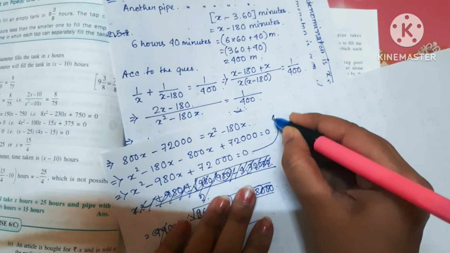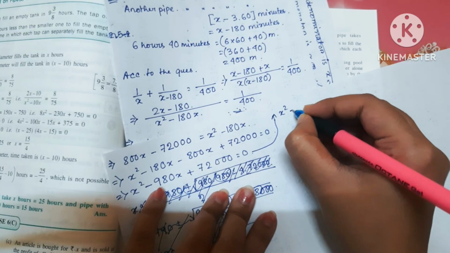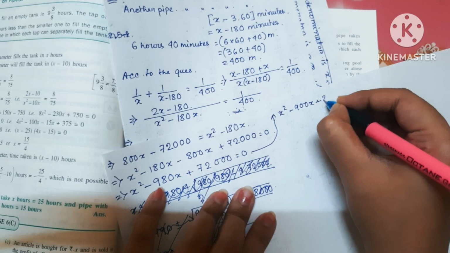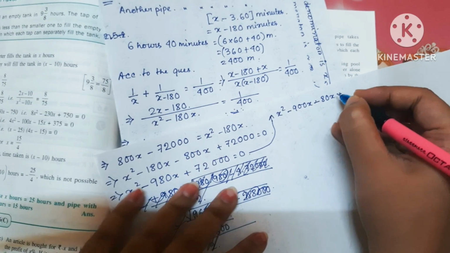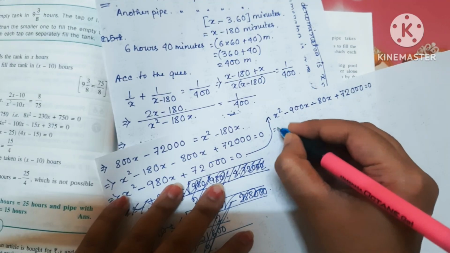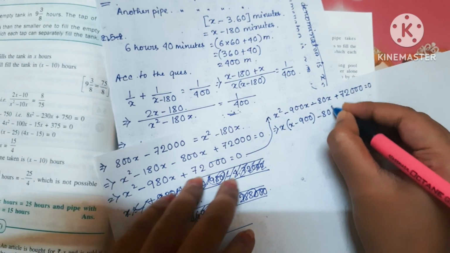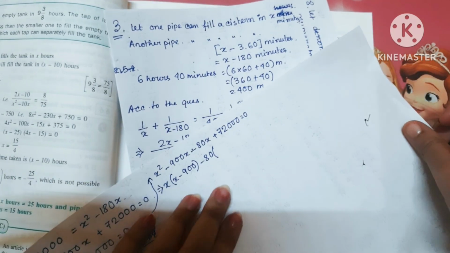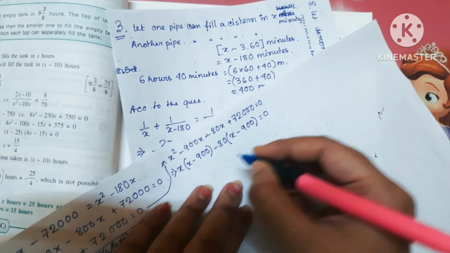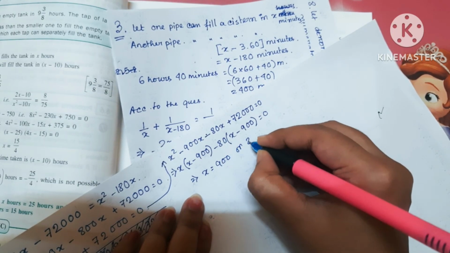Now you can write like this: x square minus 900x minus 80x plus 72000 equal to 0. Now if you take common x minus 900 minus 80, x minus 900 equal to 0, that means x equal to 900 or x equal to 80.